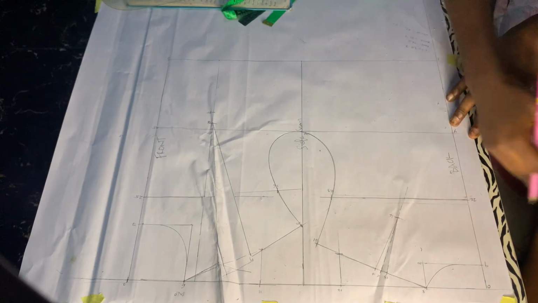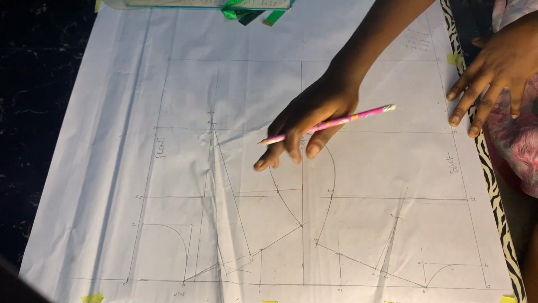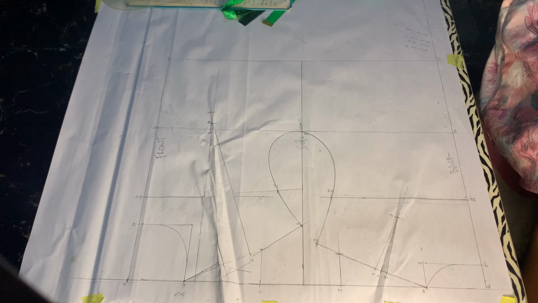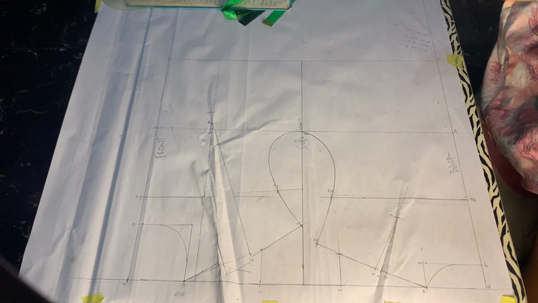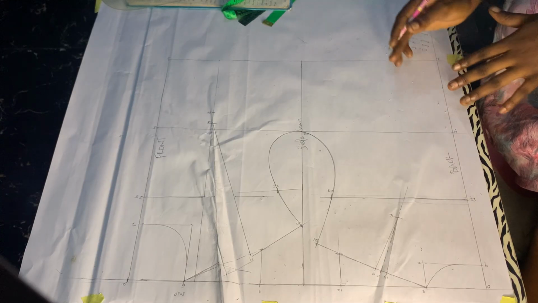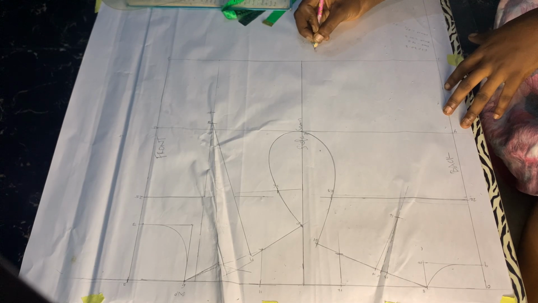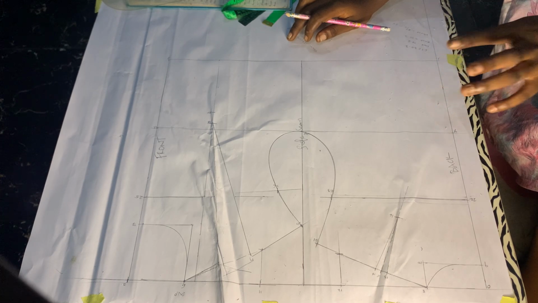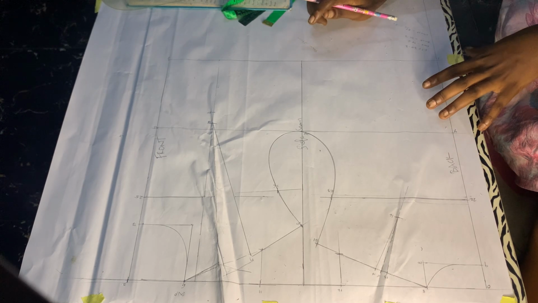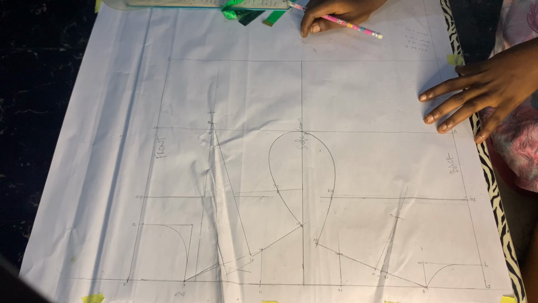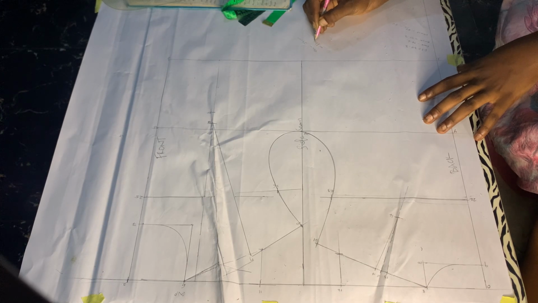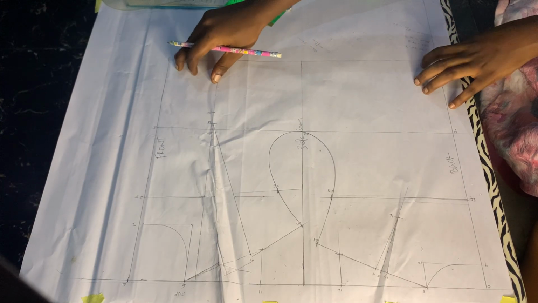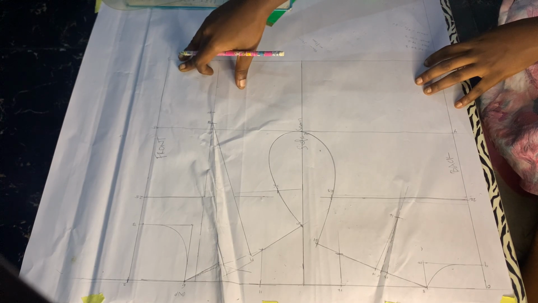That is, this block you made, the distance from 0 to 2, mine was 45 centimeters. My bust was 84 divided by 2, 42 plus the 3 centimeters, that was 45 centimeters. So I'm going to work with 45 centimeters also. Now I'm going to deduct this 34 centimeters from the 45 centimeters. So 45 minus 34 is going to give me 11 centimeters. Now what I need to reduce from this part of the pattern to get my waist is 11 centimeters.